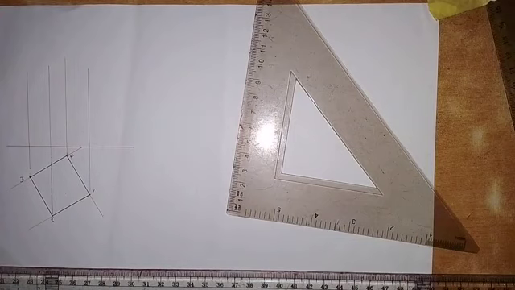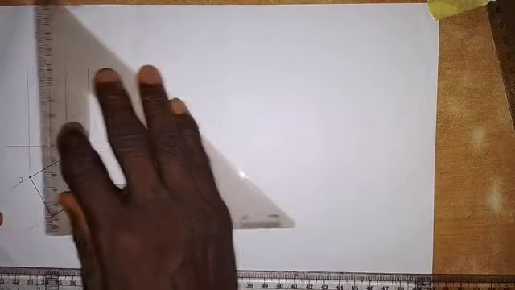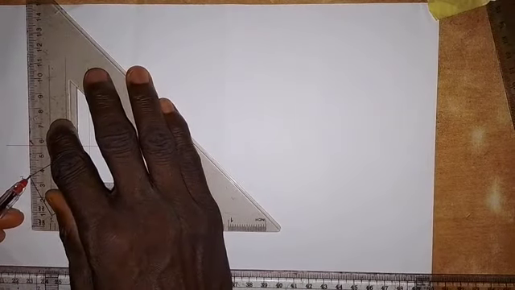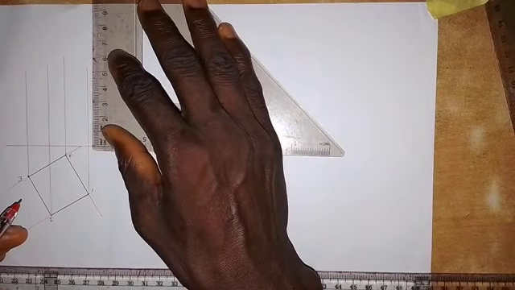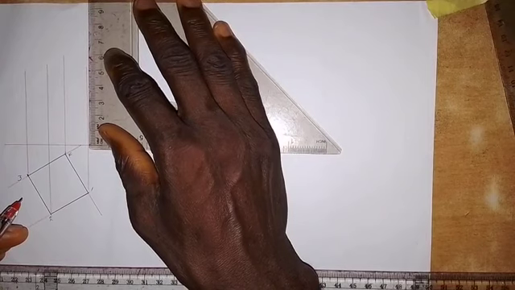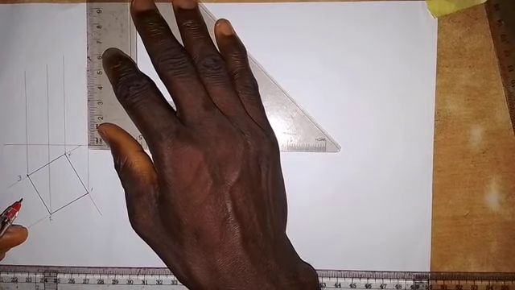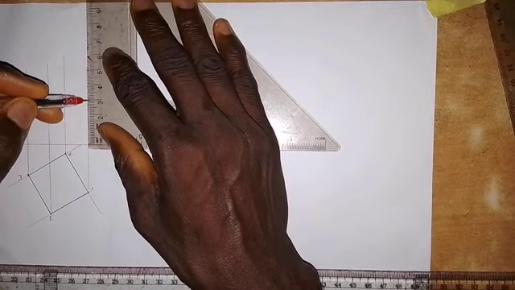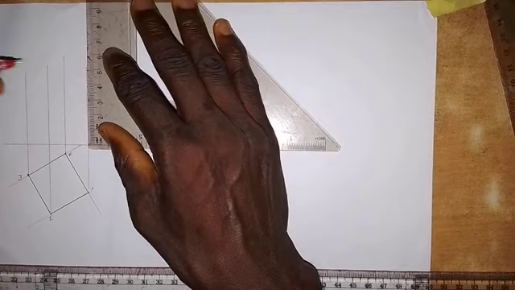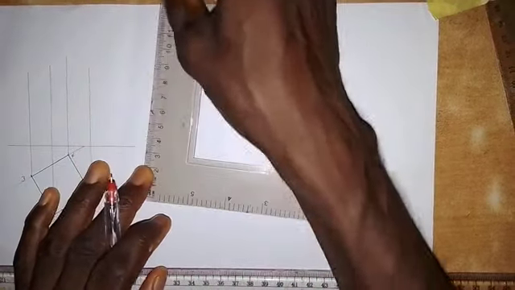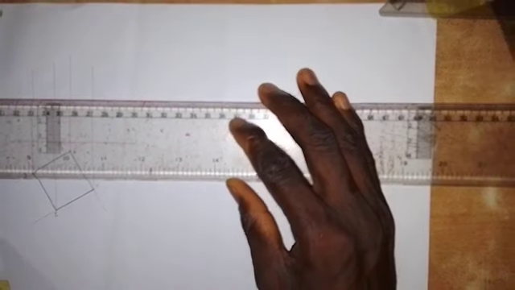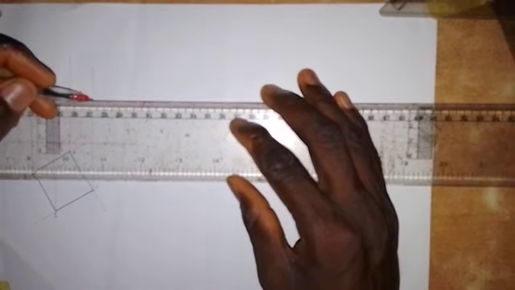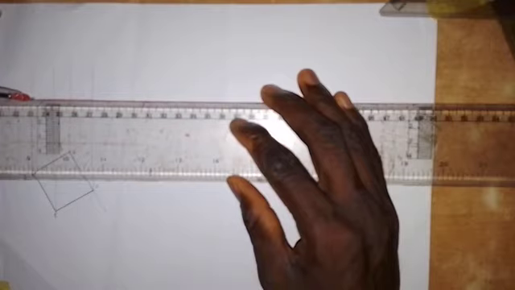The height of the cube I'm also going to make 30 millimeters. Don't forget that it's a cube, so the three sides are equal in length. Then I'm going to draw a horizontal line like this.